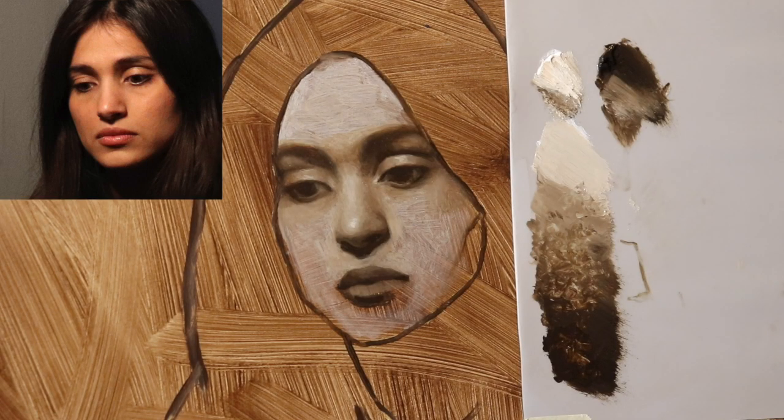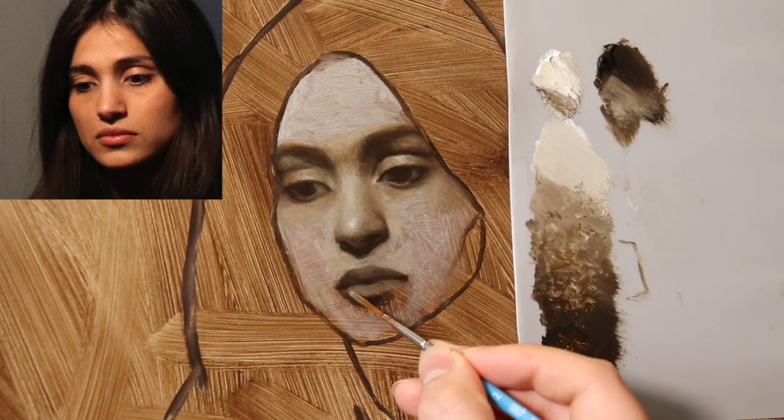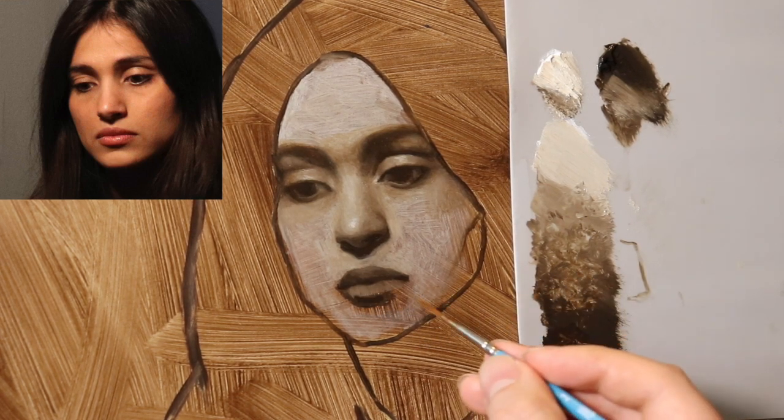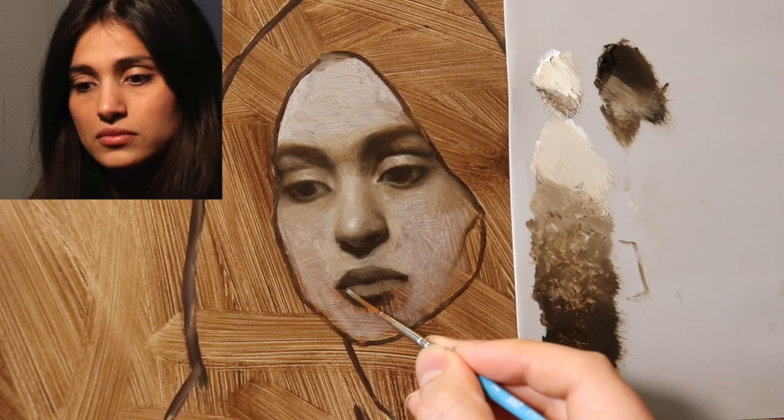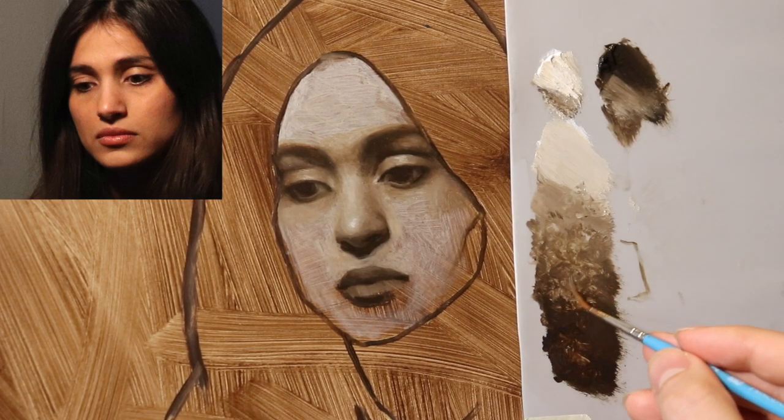Now we're going to move on to the lower lip, and we're going to look at the side plane of the lip. This plane right here is going to be a little darker because it's facing the light a little bit less.